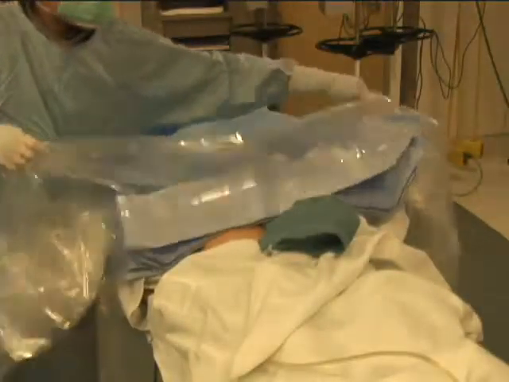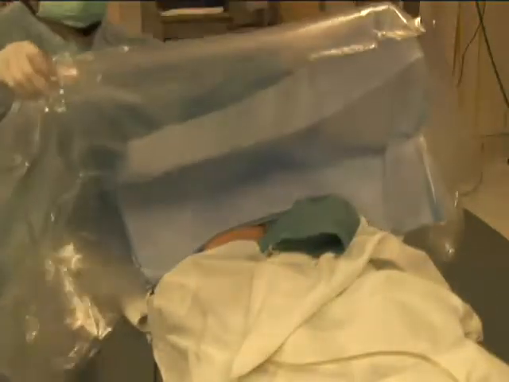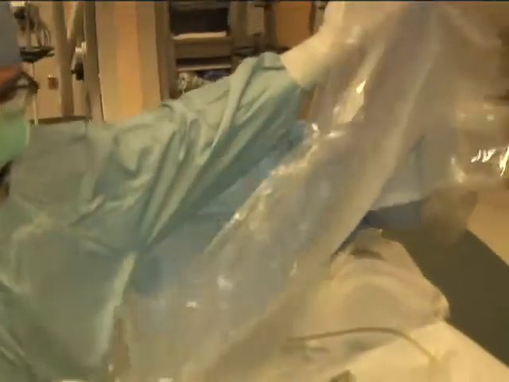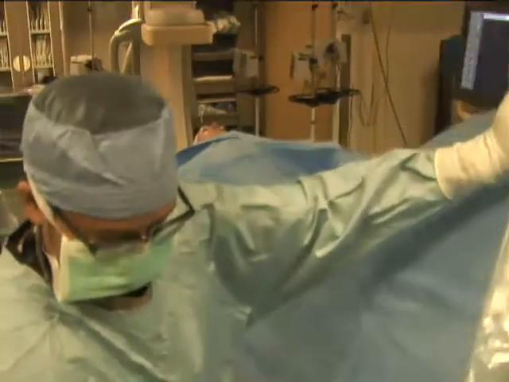Following cleaning, the patient is draped with a sterile drape, which has two circular holes in the drape to provide exposure of the bilateral femoral areas.